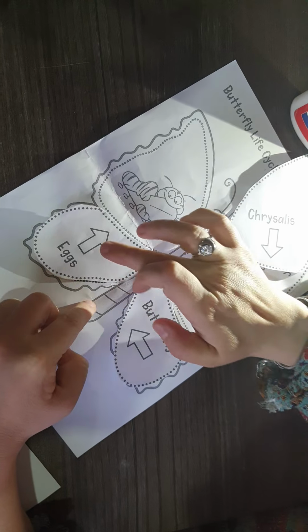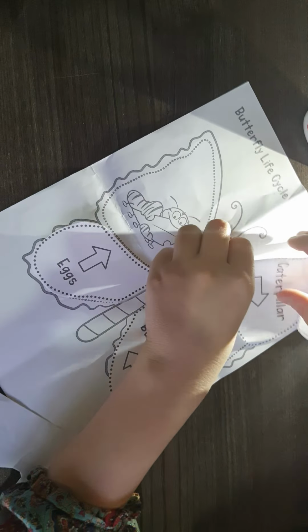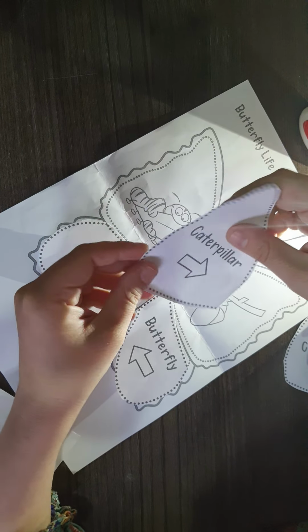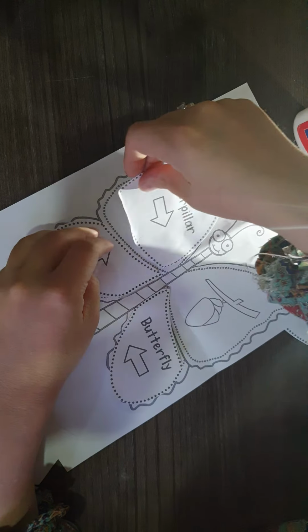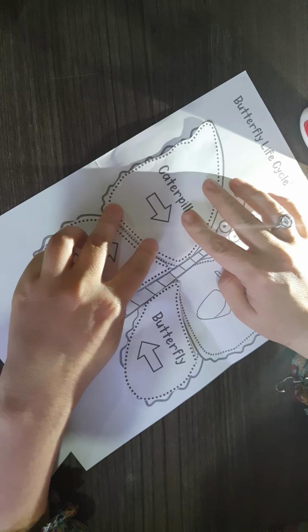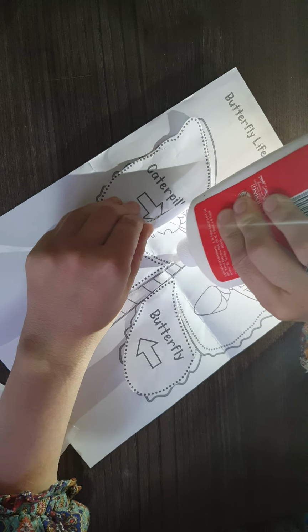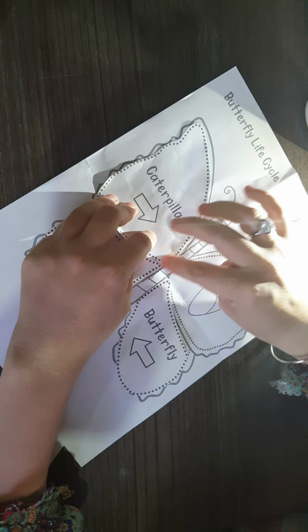After eggs, butterfly lay eggs, and the eggs became caterpillar. So it's gonna be like this. Yes, the caterpillar. And then I put a small glue here and stick my paper.